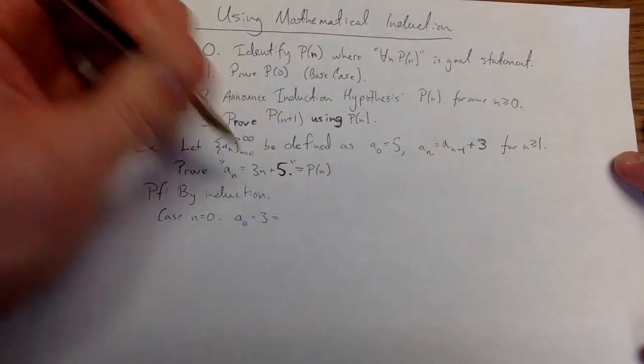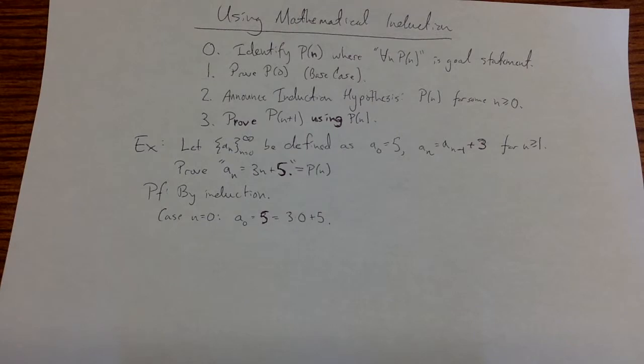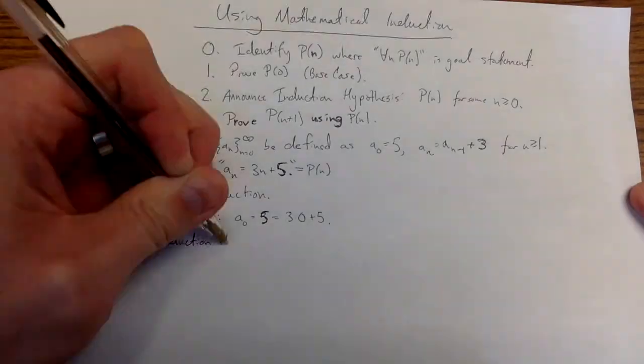My base case, n equals 0. Well, I know that a_0 is given to me by the definition as 5, and that's 3 times 0 plus 5. So this sentence does hold. P(0) is true. Next step is I'm going to announce my induction hypothesis.